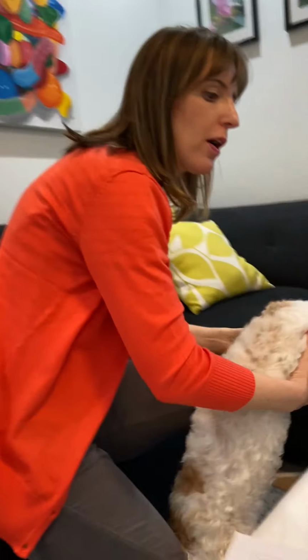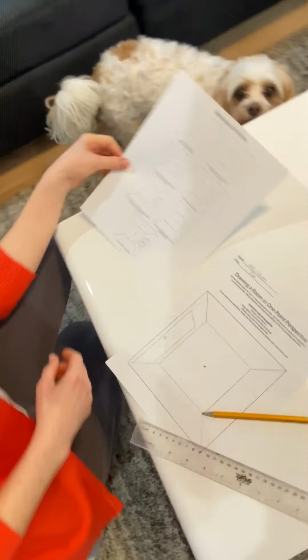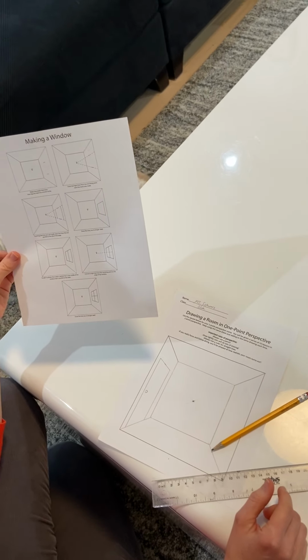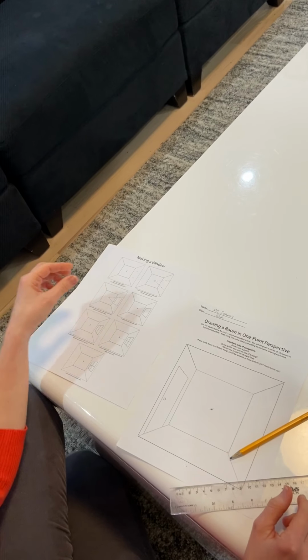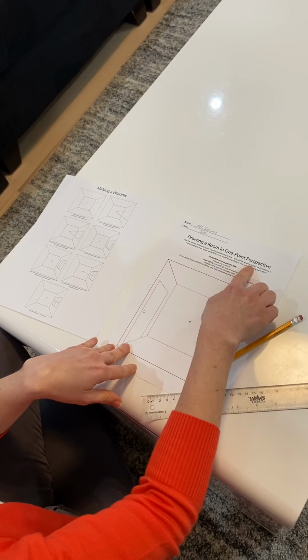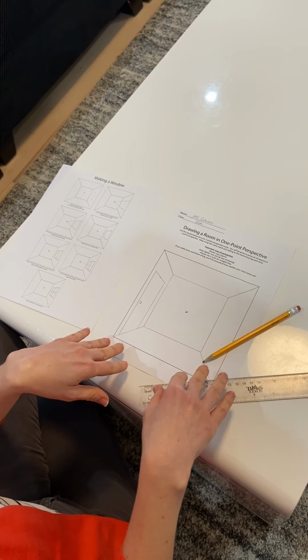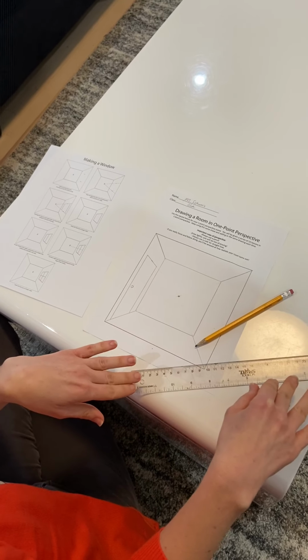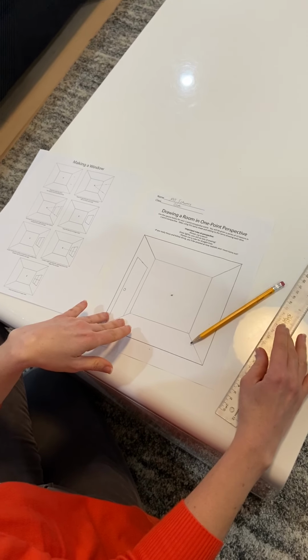So for part 2, I have a new worksheet that's attached to the Google Classroom and it says making a window. In addition to that, you need the same drawing worksheet. It says drawing a room in 1-point perspective that you started the last time. You need a pencil and you need a ruler. If you don't have a ruler, you can use a straight edge.